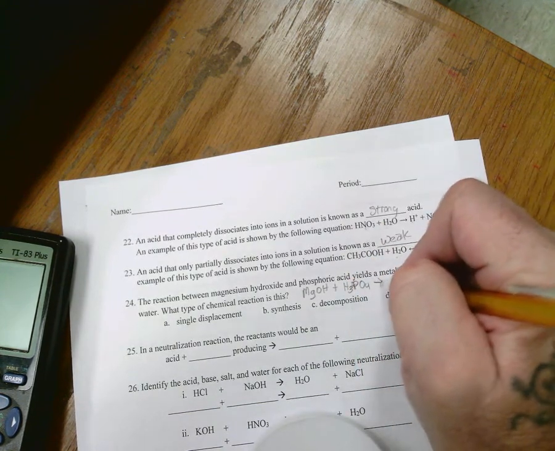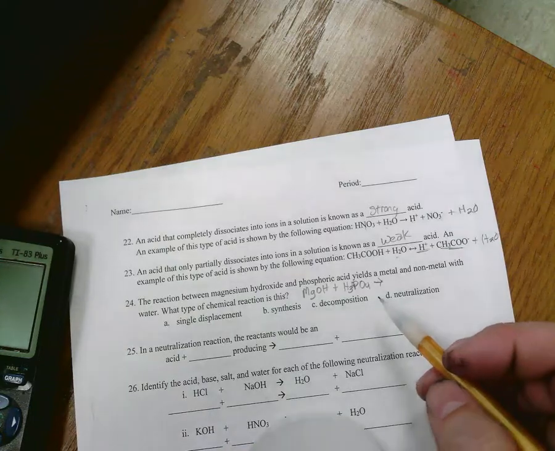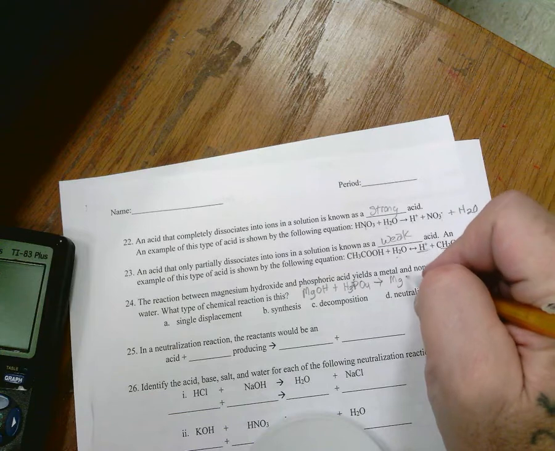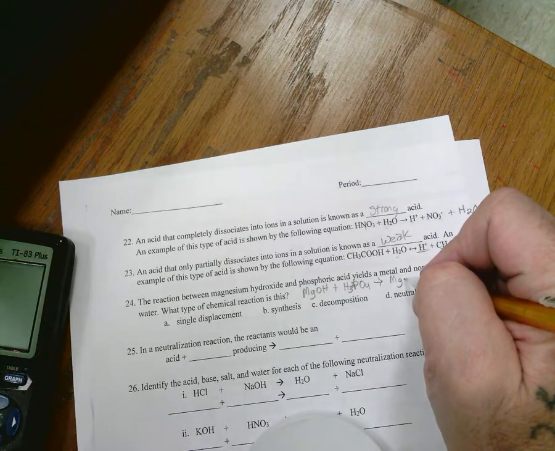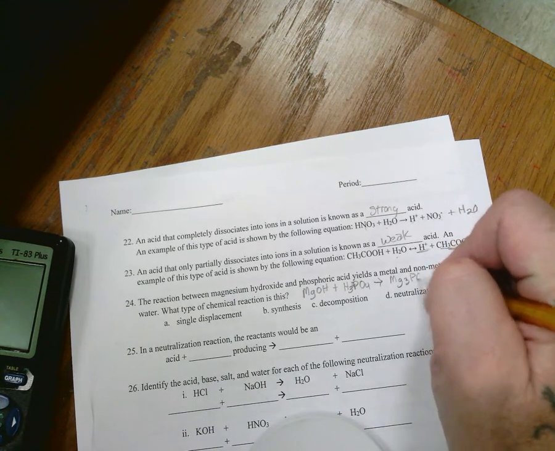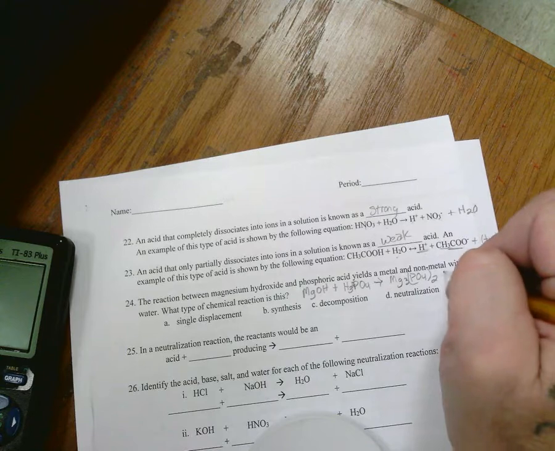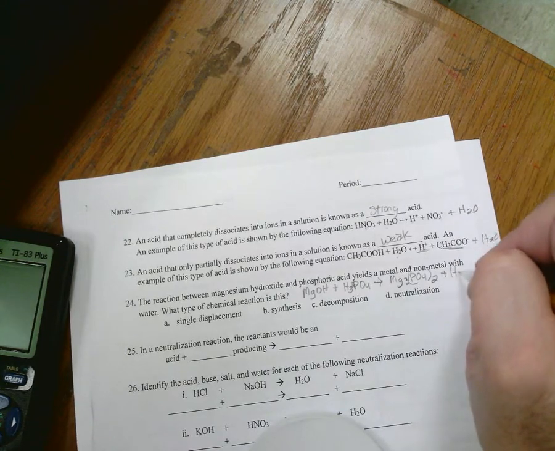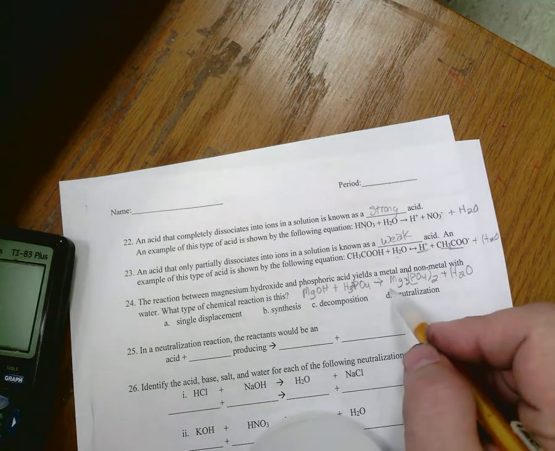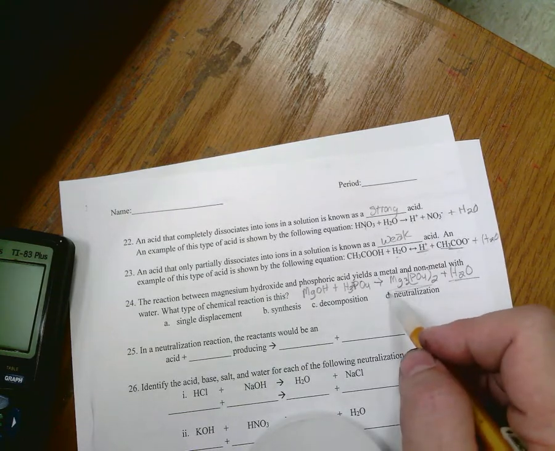H3PO4 goes to, and then we make Mg3(PO4)2 plus H2O. Yeah, that's it. And okay, so we have a salt and water. This is called a neutralization reaction.